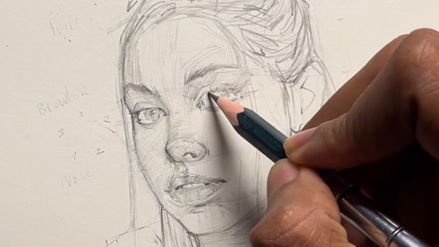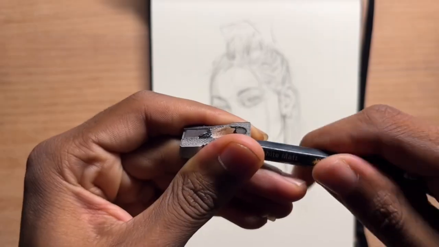The next shadows are occlusion shadows, which are the darkest darks. You find them in the most remote corners of the face, such as the underside of the eye, the underside of the mouth, the nostril. So I'm going to use a 12B pencil or a 10B pencil for that matter.